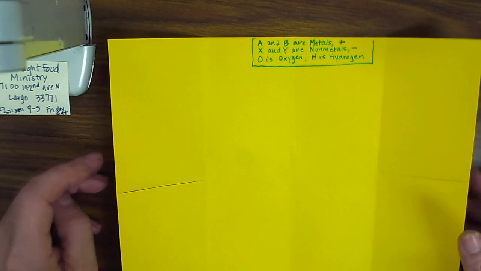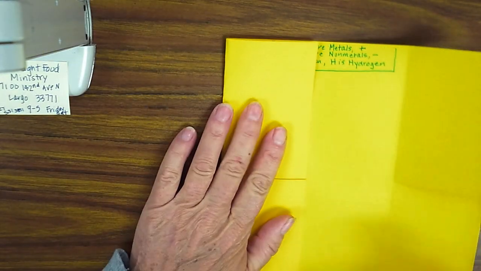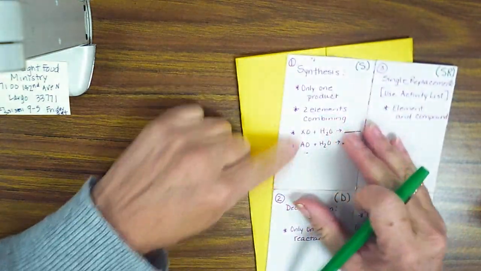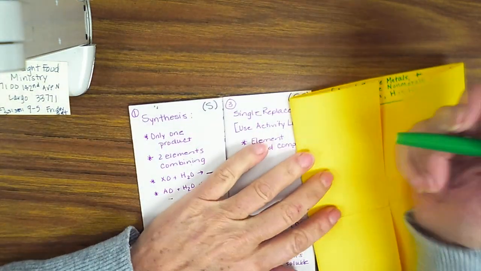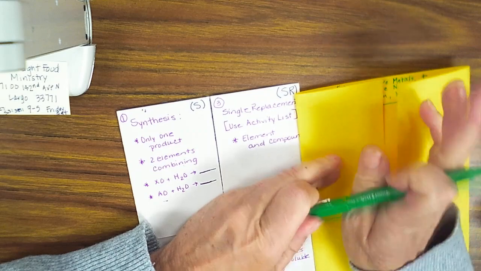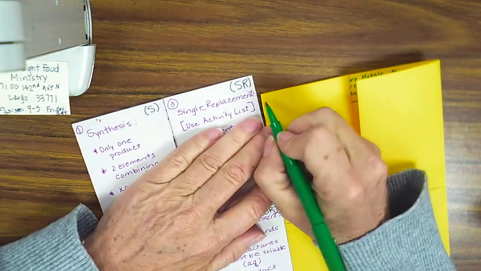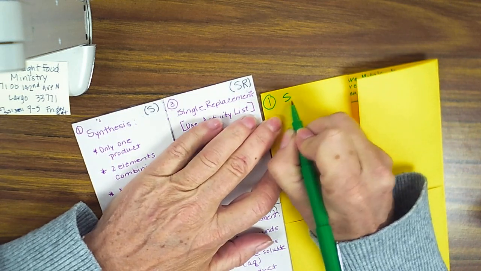Okay, next we're going to move on and we're going to start with the first one here in number 1. I'm going to make this first window here, okay, which is synthesis. So number 1, this is reaction 1. It is synthesis.